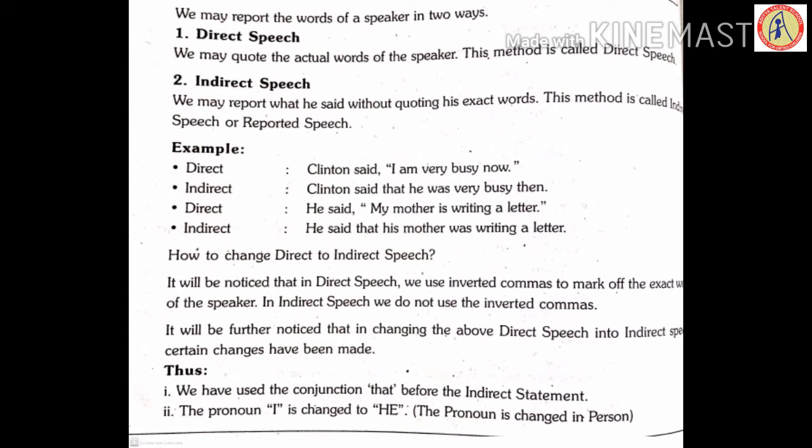Second example, he said, "My mother is writing a letter." So who is the speaker? He is the speaker. In indirect, how do we state? He said that his mother, my mother changes to his mother. Is writing, present continuous, is changed into past continuous, was writing a letter.